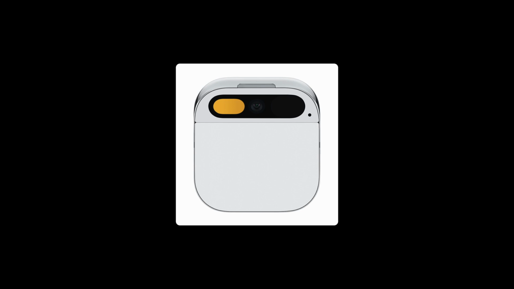Just so I can mention the device, it was the Rabbit that I was thinking of. The Rabbit, yeah. It has a tiny screen and a camera, and basically you talk to it, and it has a Gen AI backend for how it does things. I think Humane's AI Pin is also probably going in that direction as well.